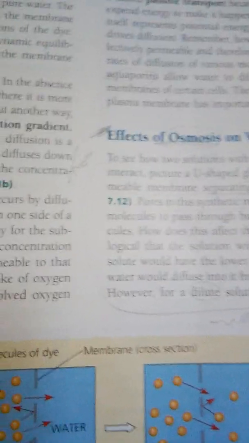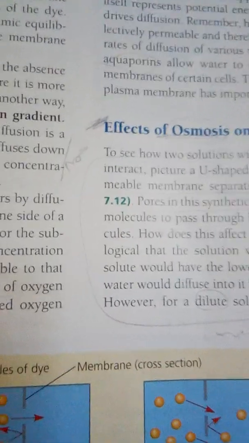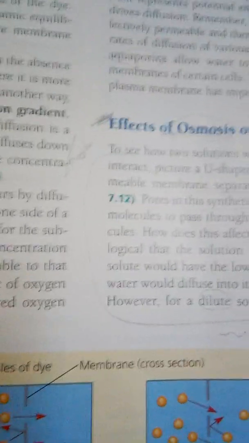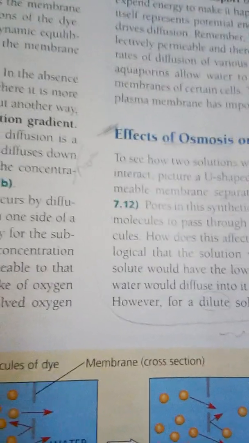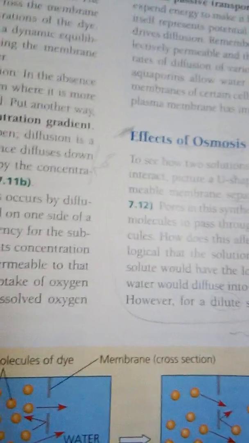The permeability of the lipid bilayer: hydrophobic nonpolar molecules such as hydrocarbons, carbon dioxide, and oxygen can dissolve in the lipid bilayer of the membrane and cross it with ease, without the aid of membrane proteins.